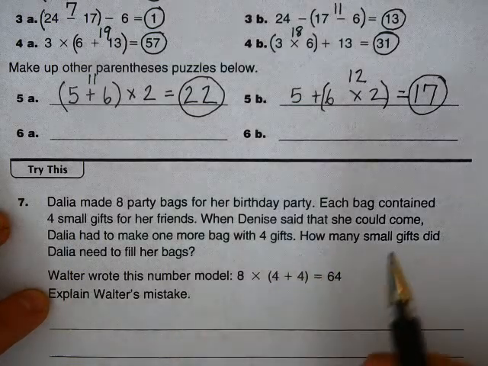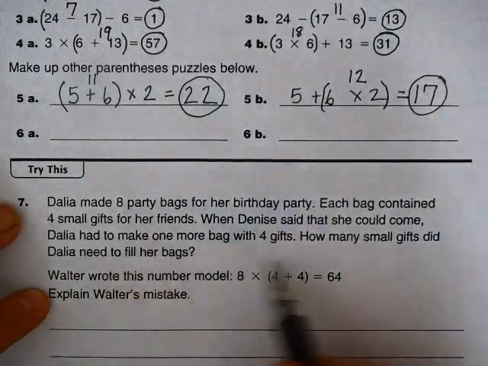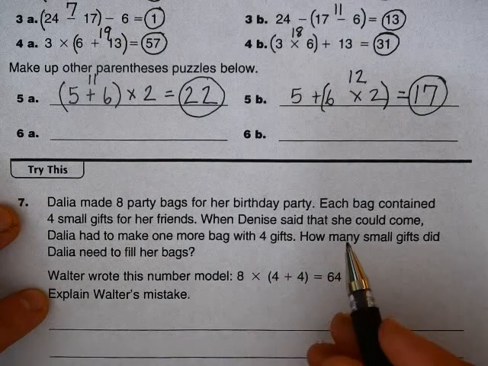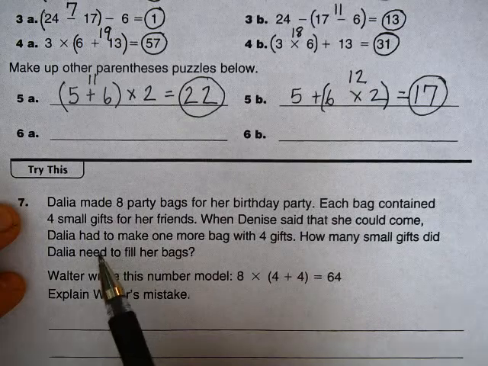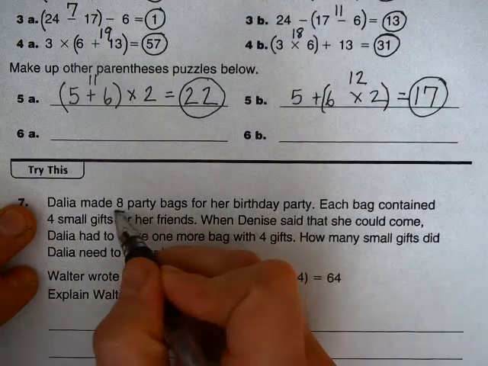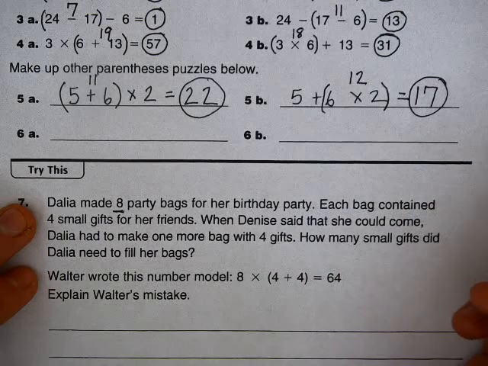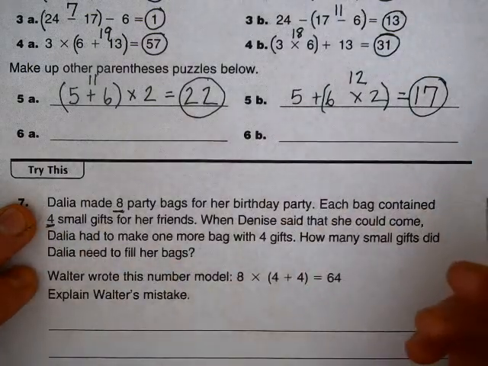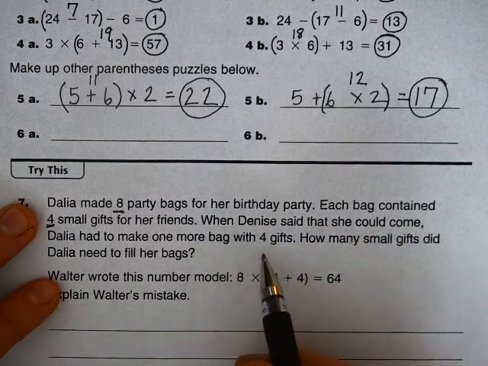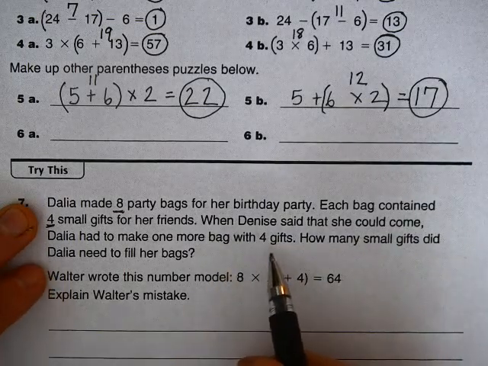So when we do a number story, we have to first read it, which we just did. And we have to think about it a little bit. And we have to think, what in the world is this asking? So this is saying, well, okay, Dahlia's making some party bags, 8 of them. Actually, she made 8. And then each bag had 4 gifts, okay. And then Denise said that she could come, so she had to make another bag. Alright, so we kind of get the idea of what this is saying.